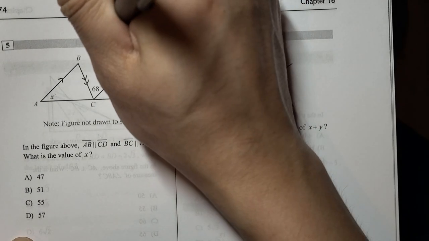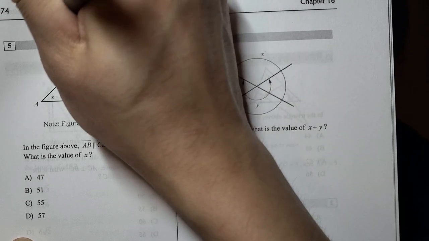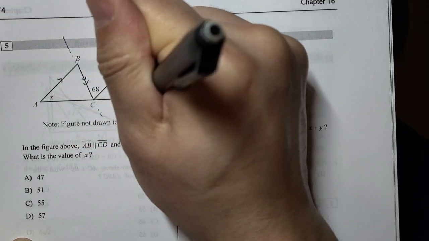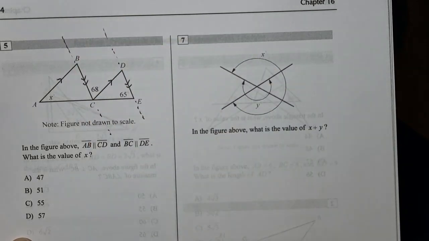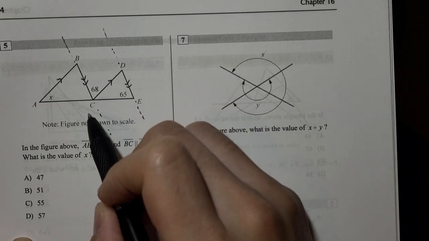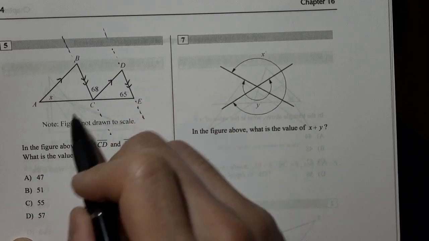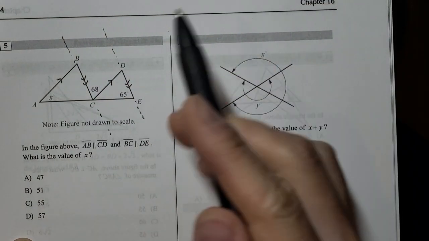Well, okay, let's extend them again a little bit like in the previous video. Help me see it a little better, especially the interior angles and all that. Maybe I don't want to extend that.